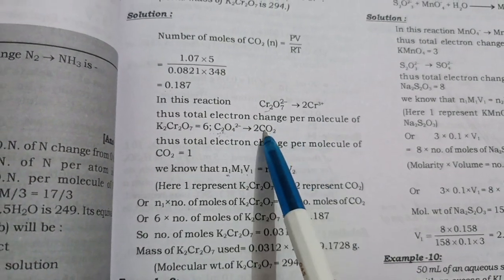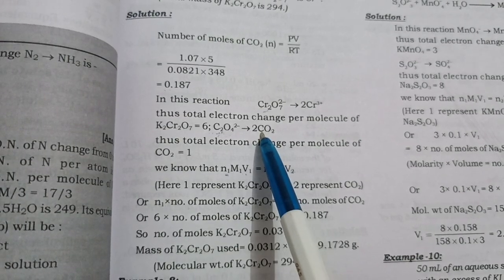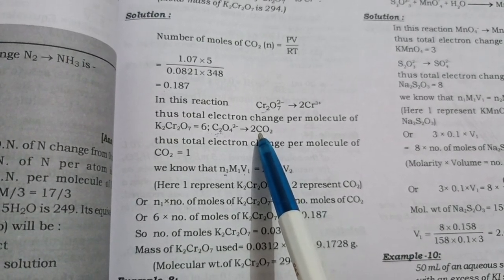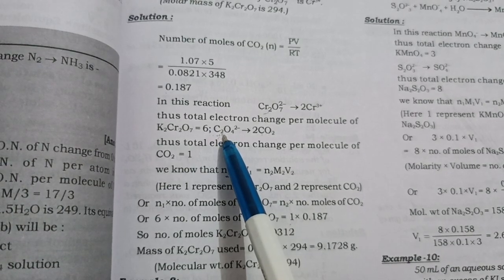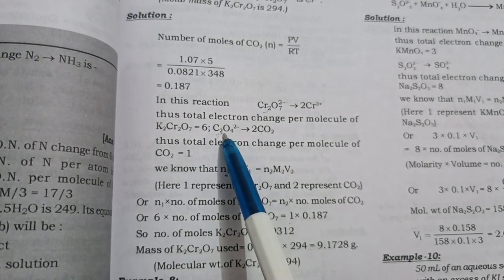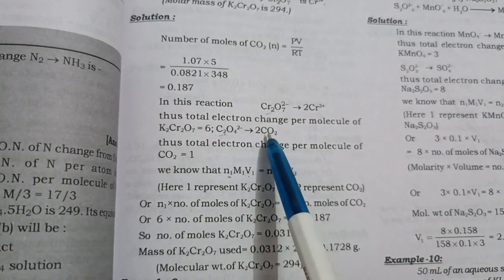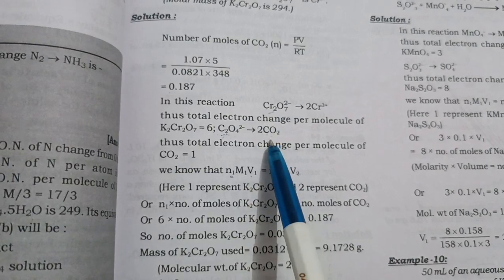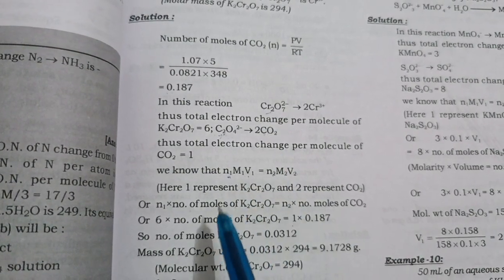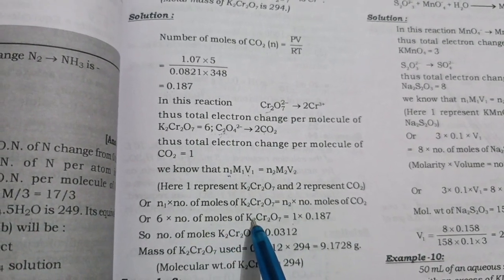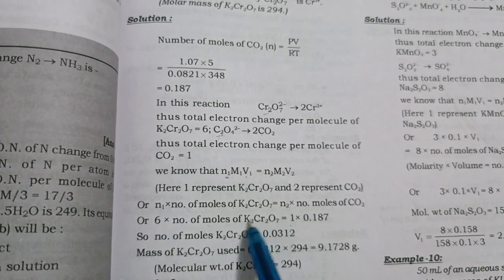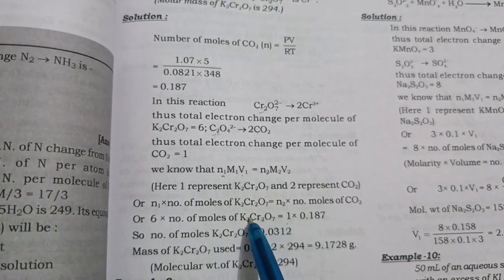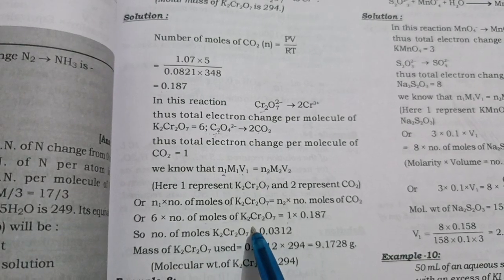But for CO2, because there is one carbon atom per mole, the N factor for oxalic acid is 2, but for CO2 it is 1. So for the number of mole of K2Cr2O7, we first calculate the number of mole and then we convert it to mass.